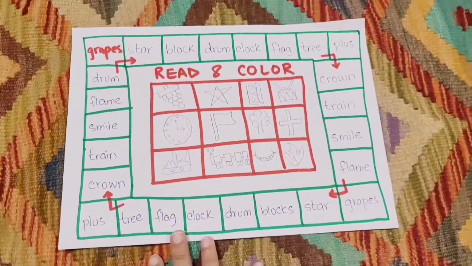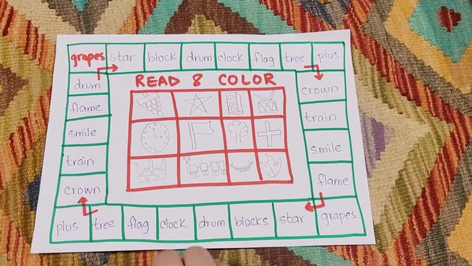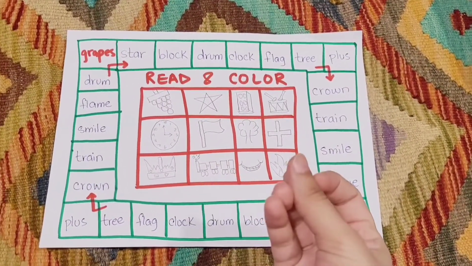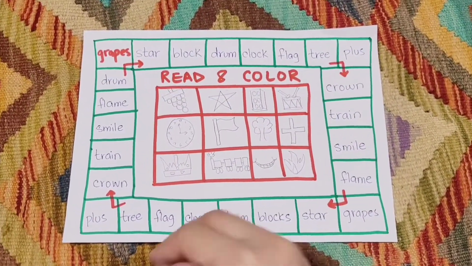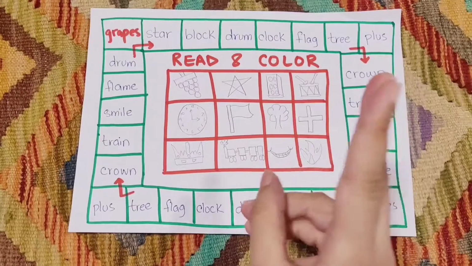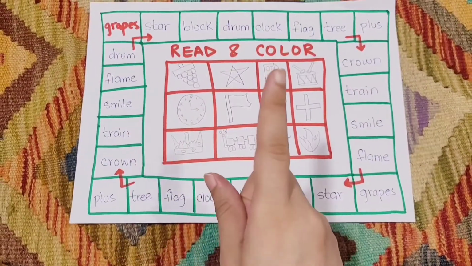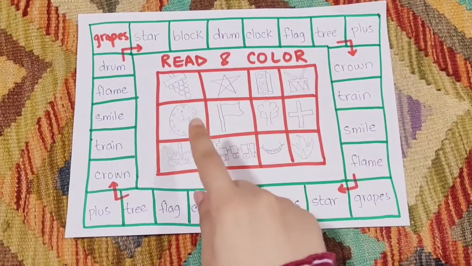Okay, so the next activity is kind of a board game. This is read and color. If you want to reuse it, just have them cover, read and cover. So if you want to make it a little challenging, give them 2 dice. They will add and move that number of places on the board, read the word and cover that picture.